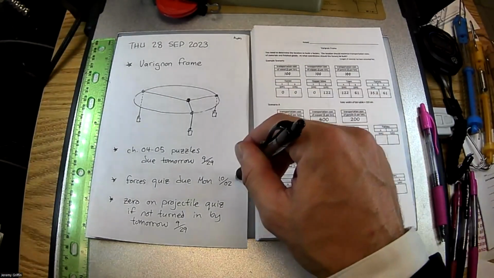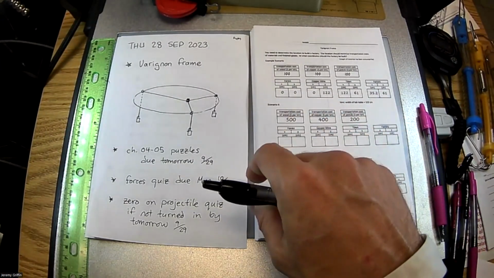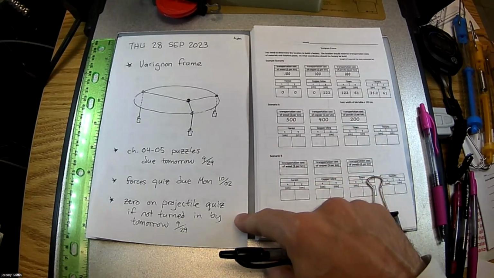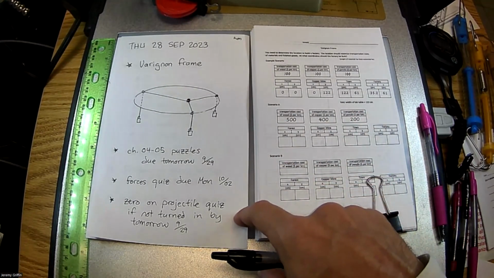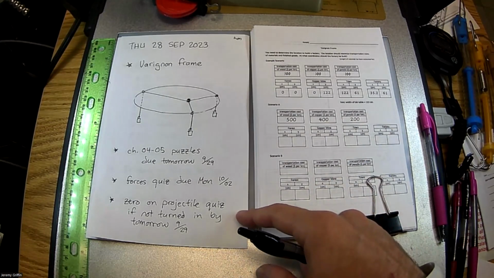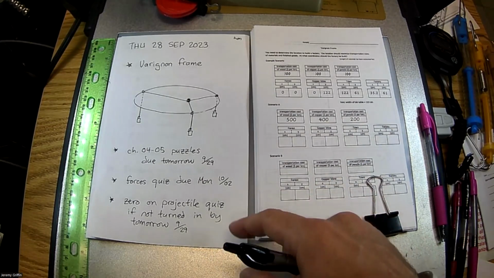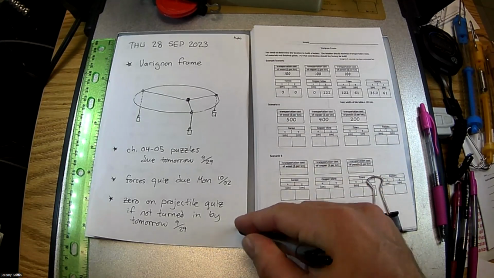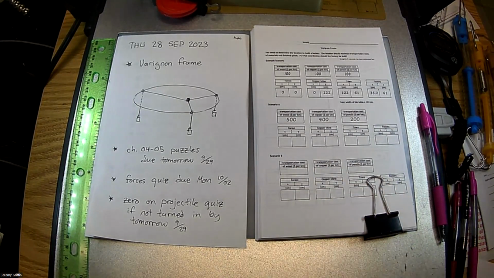Your Forces take-home quiz is due on Monday. Projectile quizzes, I want to get back to you guys. I'm just waiting for like 5 or 6 students to turn this in, but if I don't get those by tomorrow, then I just have to put a 0 in, so double check, make sure you turn that in. And then I'll get those back to everybody on Monday as well.